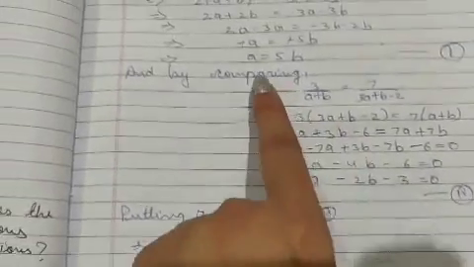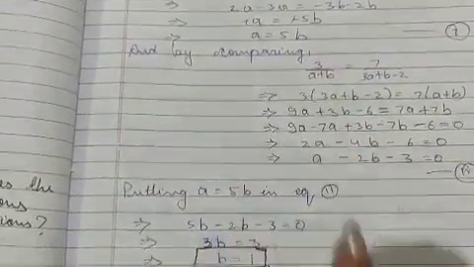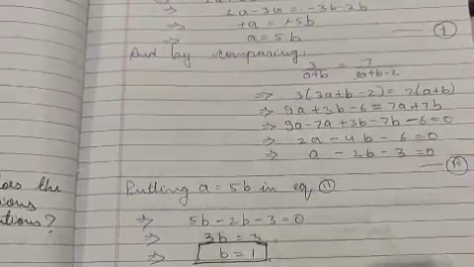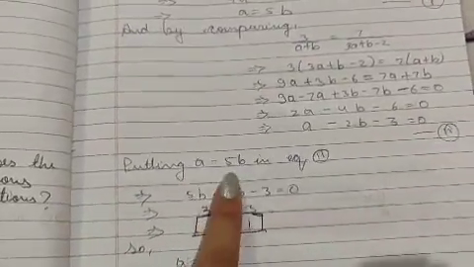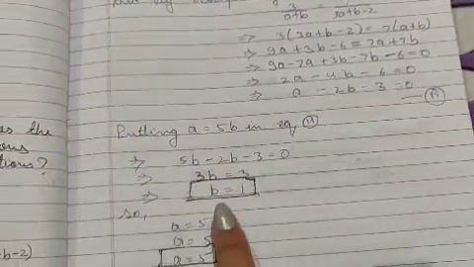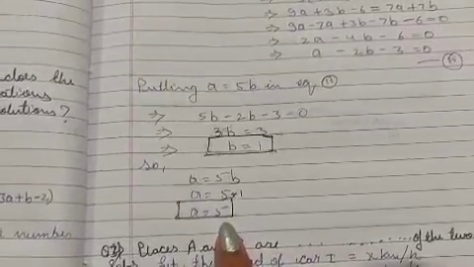Now you have a relation between a and b, so it is very easy to use the substitution method to solve this. Okay, so you'll put a equals 5b in this equation. You will get b equals 1 and a equals 5.